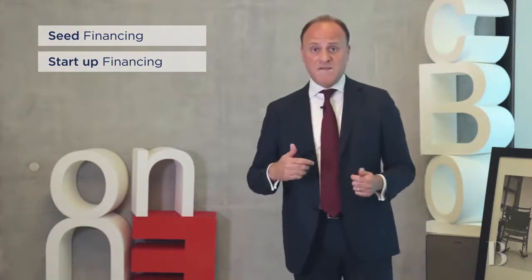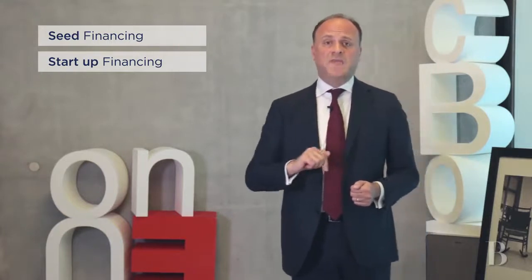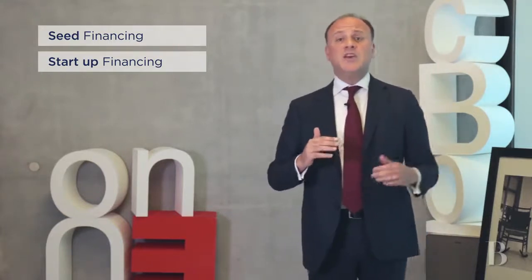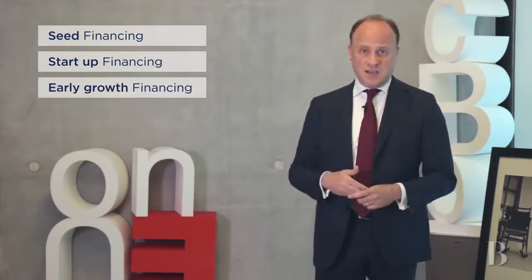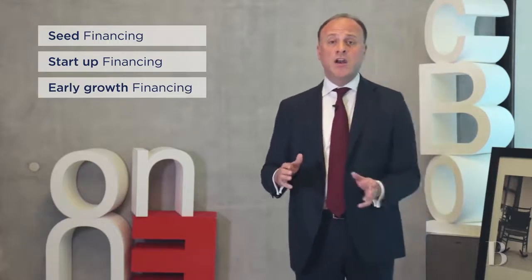If we move to stage number 2, that is the startup of the company, where the entrepreneur turns the key to activate the business. In this case, if we have a private equity investor investing in a company in a phase of startup, we say startup financing. The third step is the early growth phase. In this case, if we have a private equity investor satisfying the need of money, we say it's early growth financing.